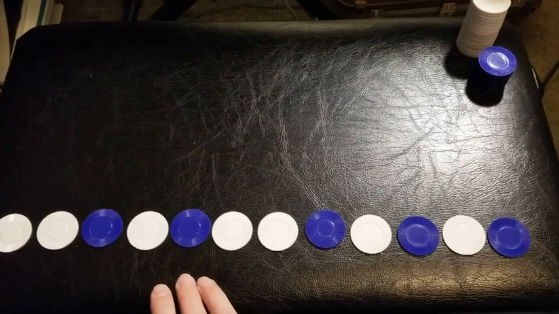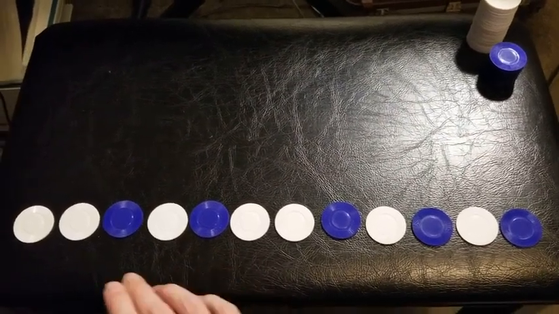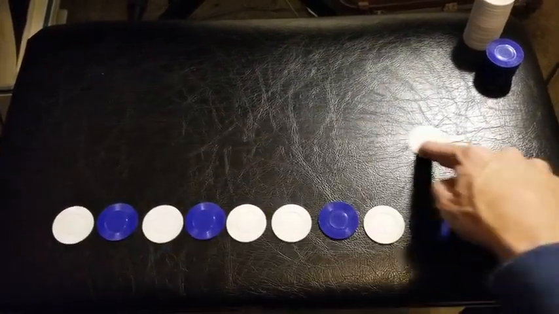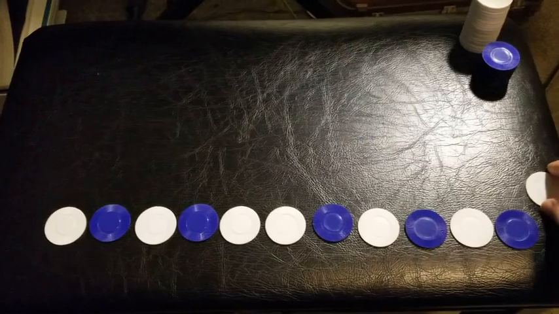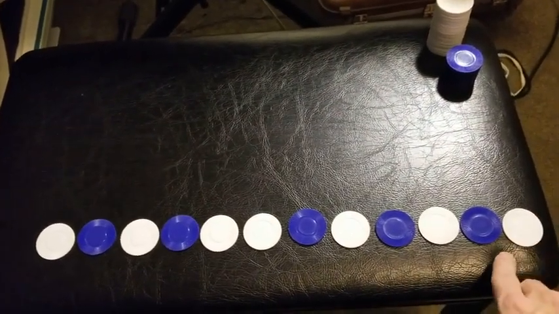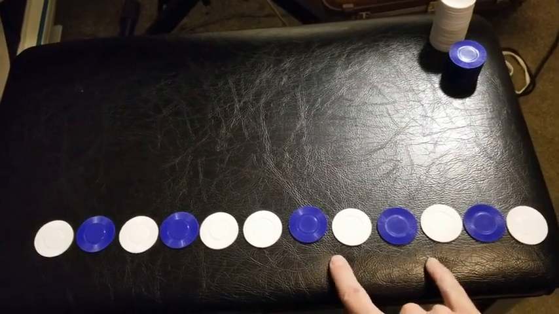Keeping that in mind, the second thing we want to realize is the key from which our B Mixolydian scale will be derived. B being the fifth note of its relative major key, we're going to bring our B down here to the right. Here you can see B comes to the right of a series of blue chips. These are like the black keys on the piano.